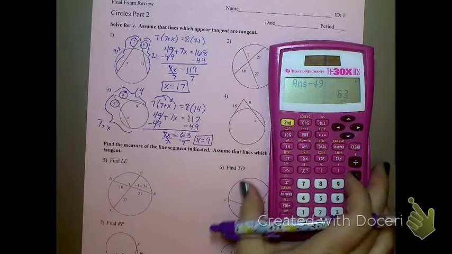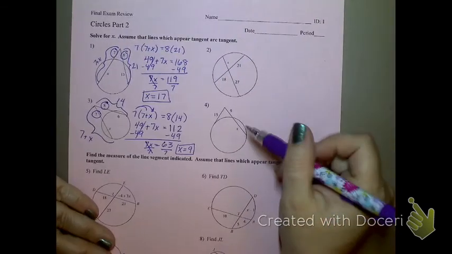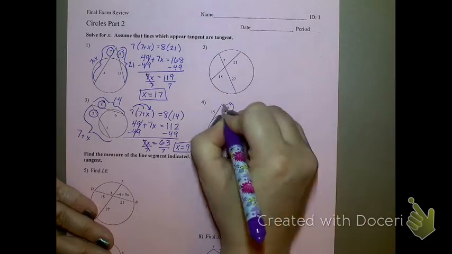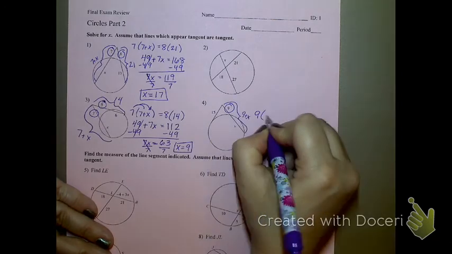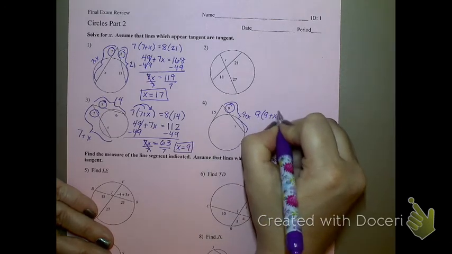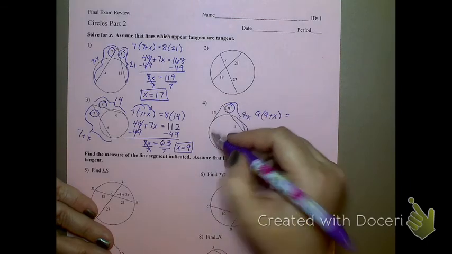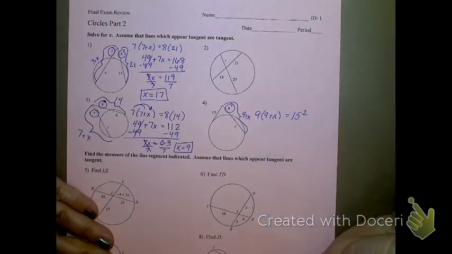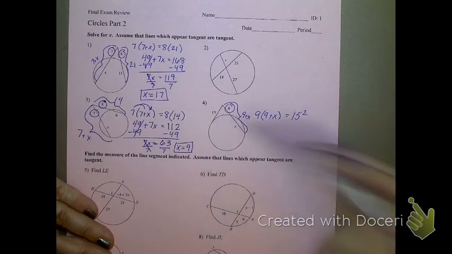Now, which one looks kind of similar to these? Number 2 or number 4? 4. 4 is similar in that on this side it's going to be the outside times the whole thing. What would we call the whole thing? 9 plus x. But the other side, I don't have an outer side and a whole thing. So I say 15 squared. In other words, you're multiplying 15 and 15.